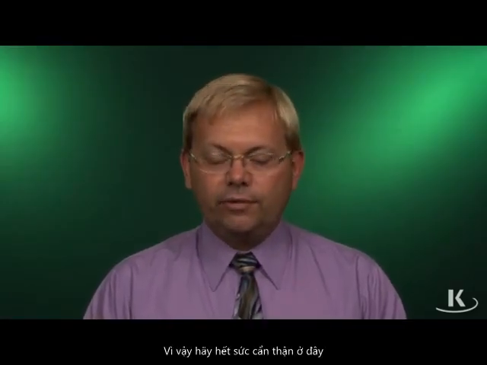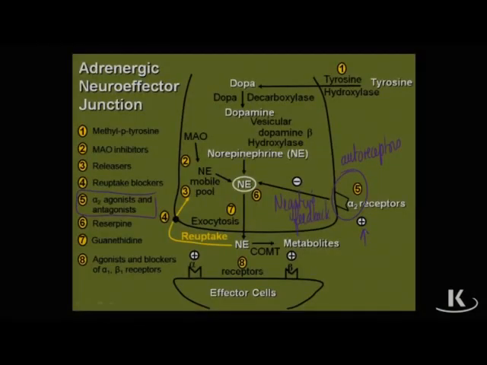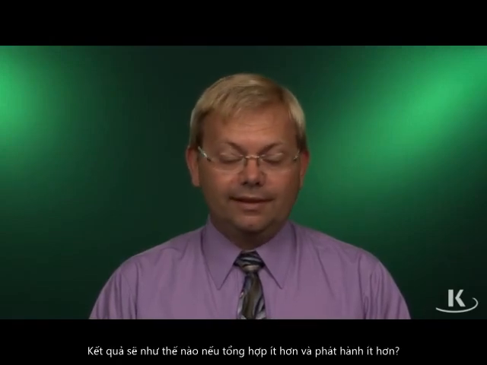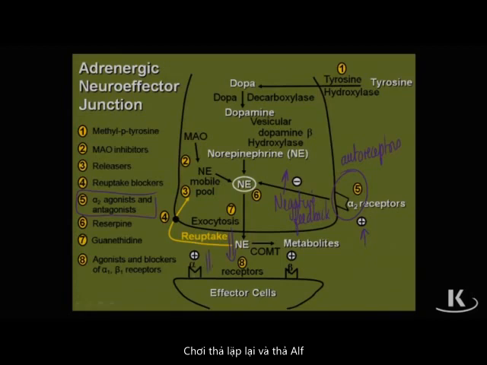So be very careful here. If I stimulate an alpha-2 receptor, I would enhance this negative feedback. So what would be the result by the end of it? With less synthesis and less release, the result would be a drop in norepi and a drop in alpha and beta stimulation. Alpha-2 agonists, we're going to see them in the cardiovascular section. They're going to be some of the drugs we use to manage hypertension.